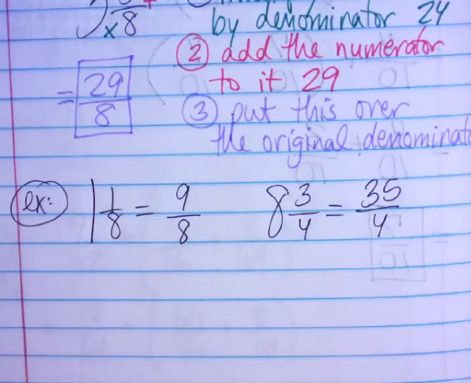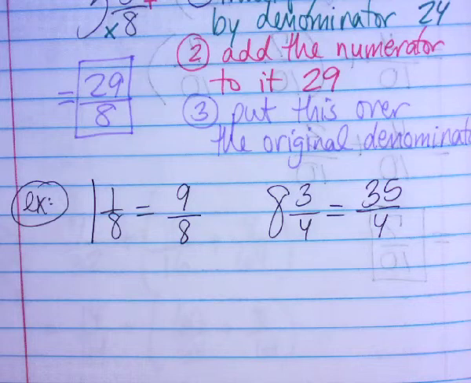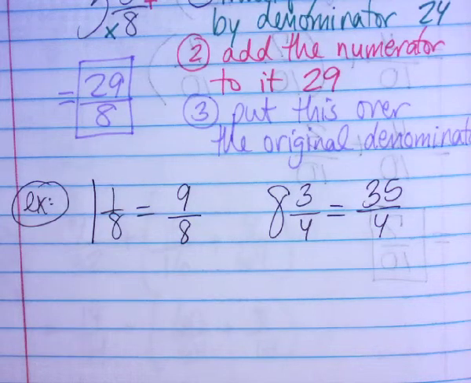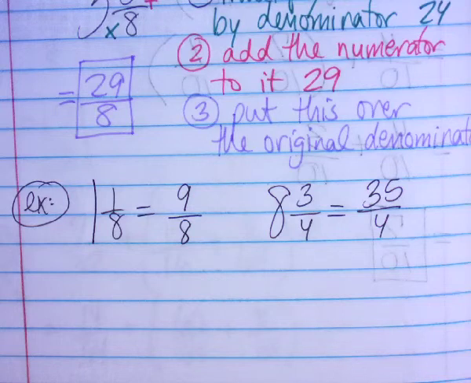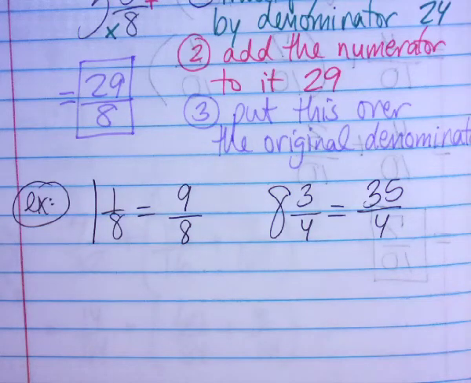Now, does it make you feel weird to leave an answer like that? Yes. Yeah, me too. Because you are trained to never leave an answer improper. It's like leaving one with the remainder, because that was so 4th grade. You could just finish, be like, oh, look, it just got a remainder. Not anymore. All right. That's it.